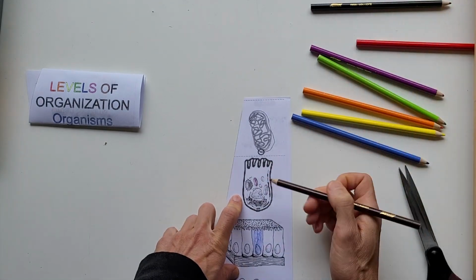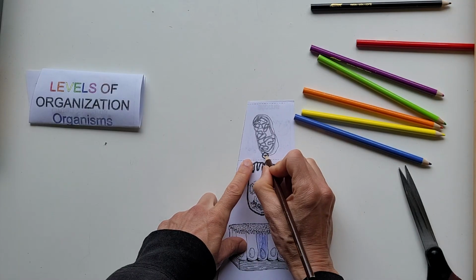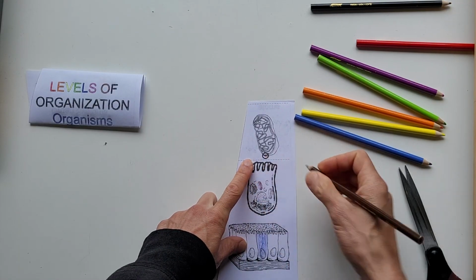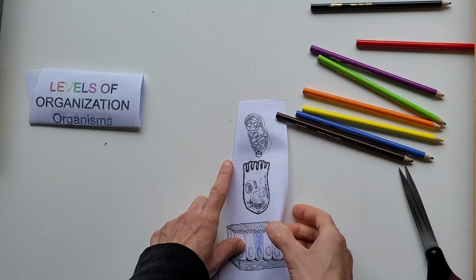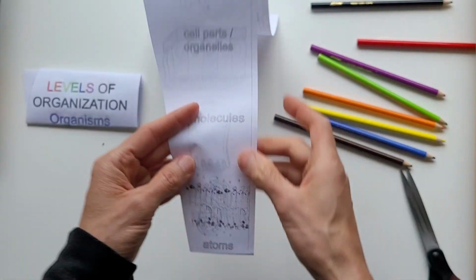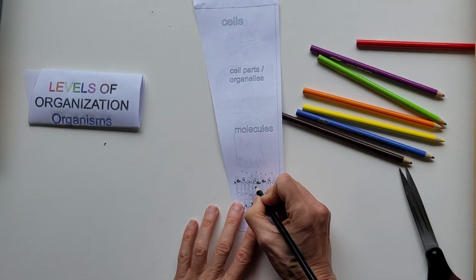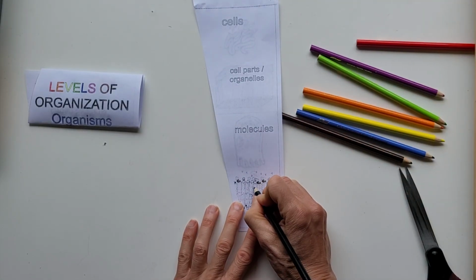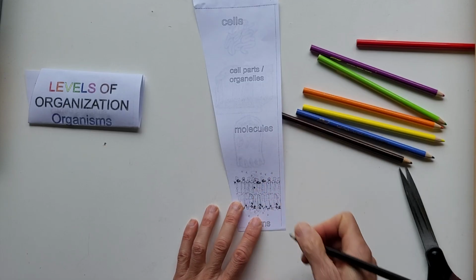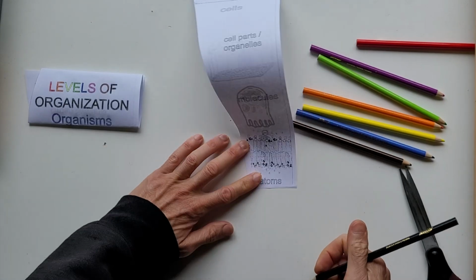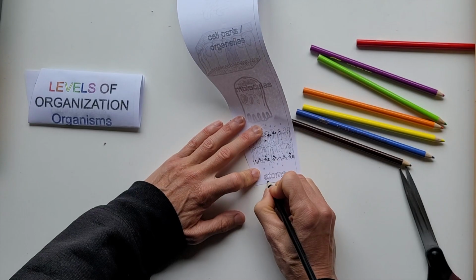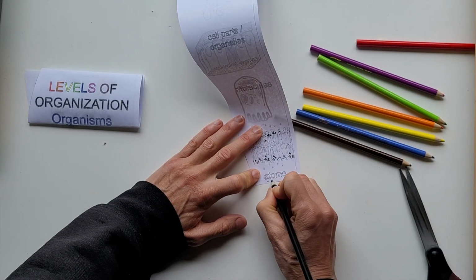And then the next color that I'm going to color is brown for the molecules. And then the next one is on the other side. And so in these molecules, I'm just going to color individual atom black. And then at the bottom, I'm going to draw a few black dots to represent individual atoms.